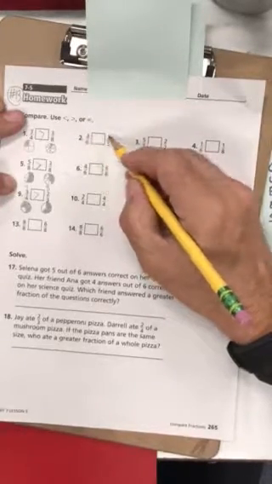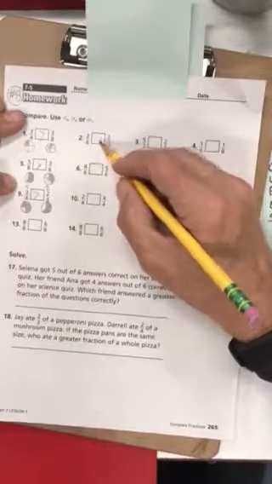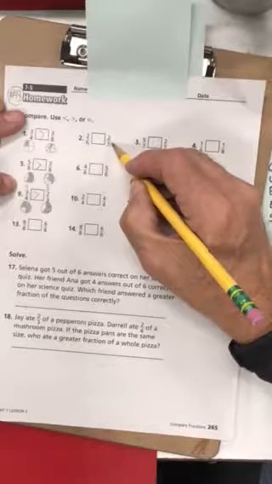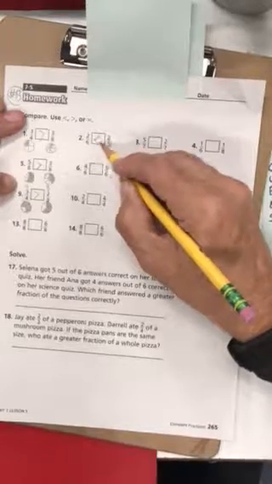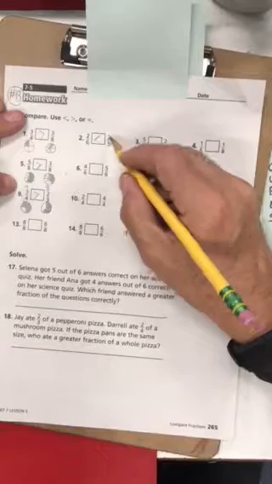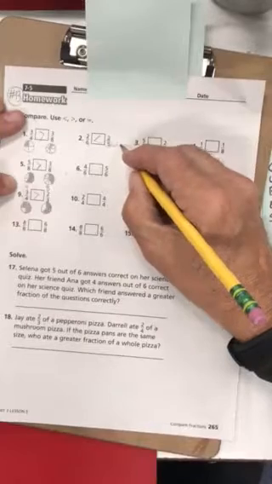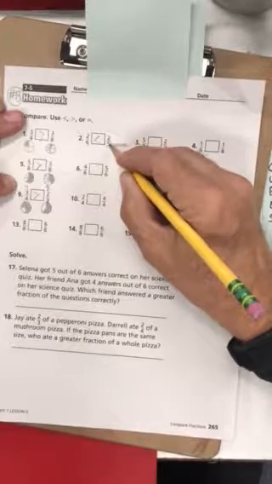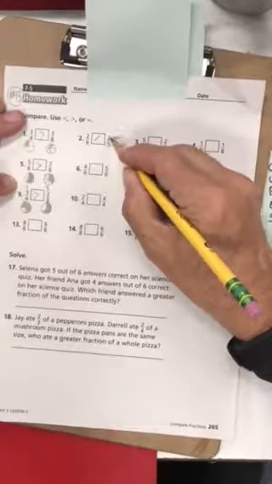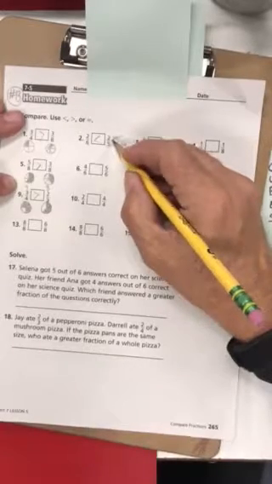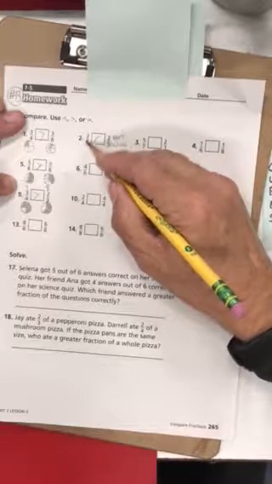So when the numerators are the same, this means that there's 2 pieces here, and there's 2 pieces here. So this is a bigger piece. So 2 big pieces is greater than 2 small pieces. All right, so this tells you the whole, how much there are altogether. There's 5 altogether. And this tells you the part. This tells you how many out of the whole that you're getting. So there's 2 slices out of 5. There's 2 slices out of 6.